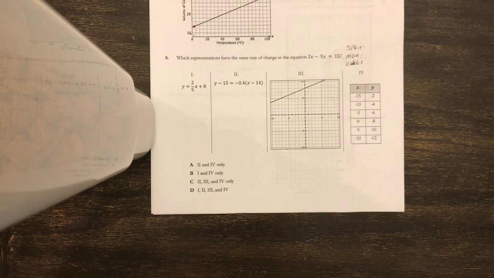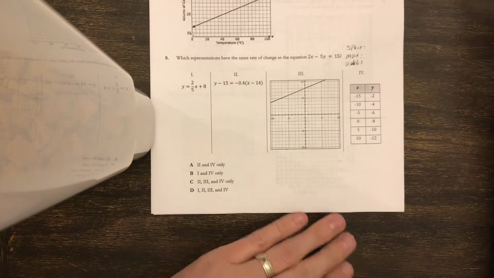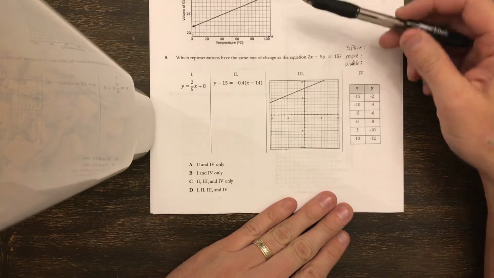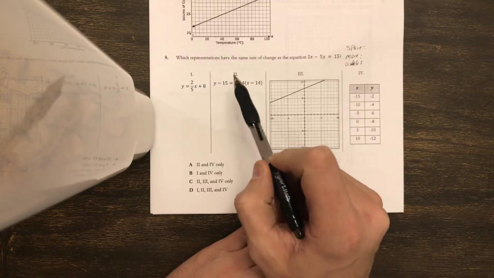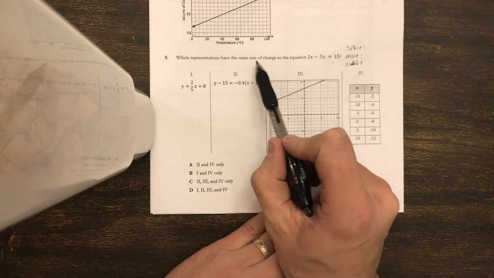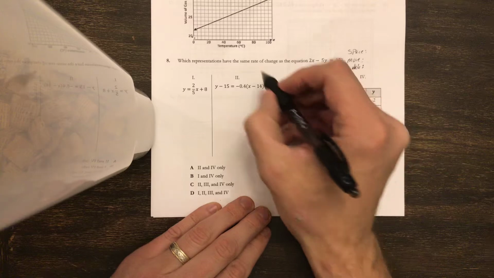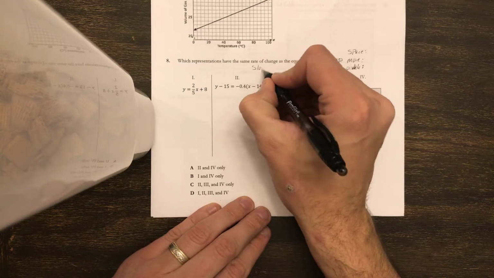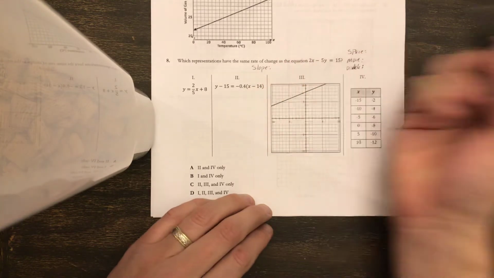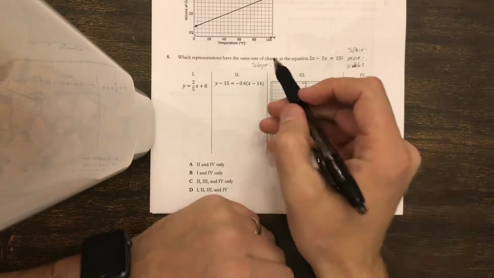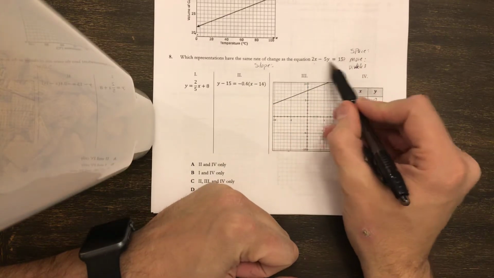As promised, here is a video to help you with number 8 on your homework tonight. So in problem number 8, we are asked to find which representations have the same rate of change. Rate of change we know is the same as the slope, so be careful of that on your test. That'll be the same thing. So what's the slope of this equation here?